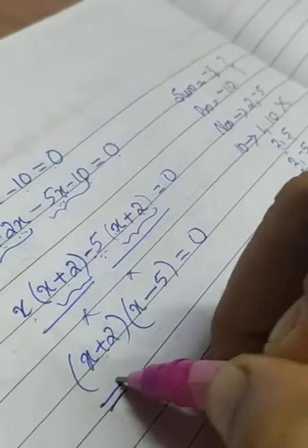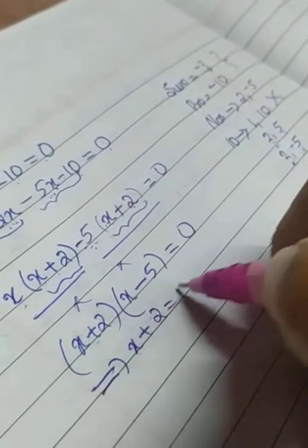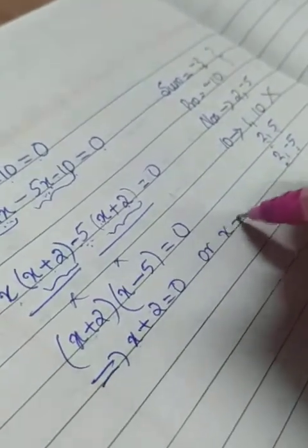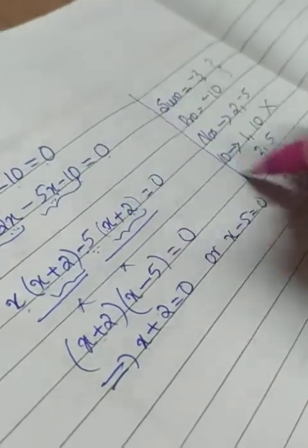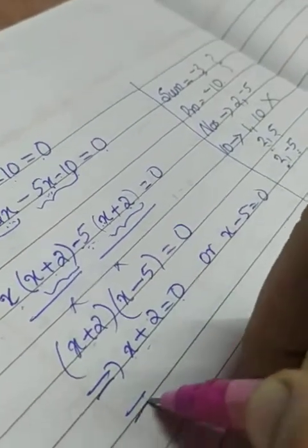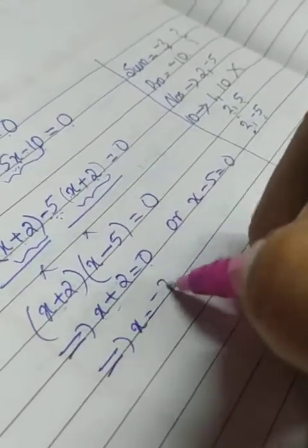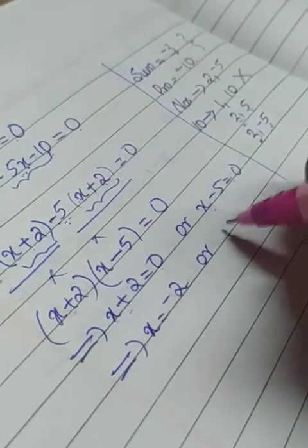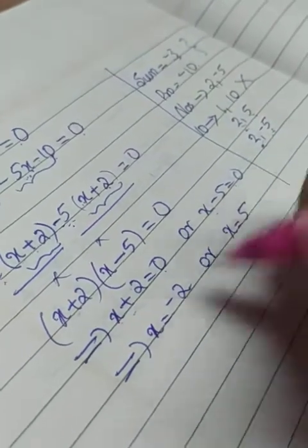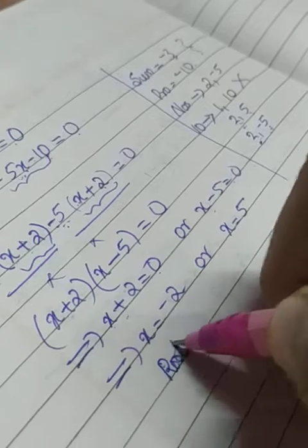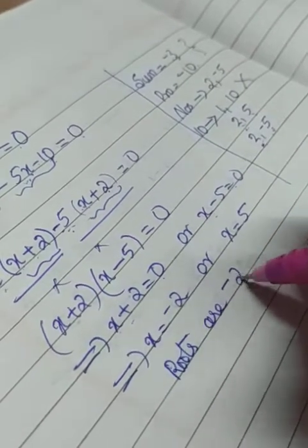So what will it imply? Either x plus 2 is equal to 0 or x minus 5 is equal to 0. So x plus 2 equal to 0, what does it imply? x equal to minus 2, or x minus 5 equal to 0 implies x equal to 5. Therefore, what about the answer? Roots are minus 2, 5.